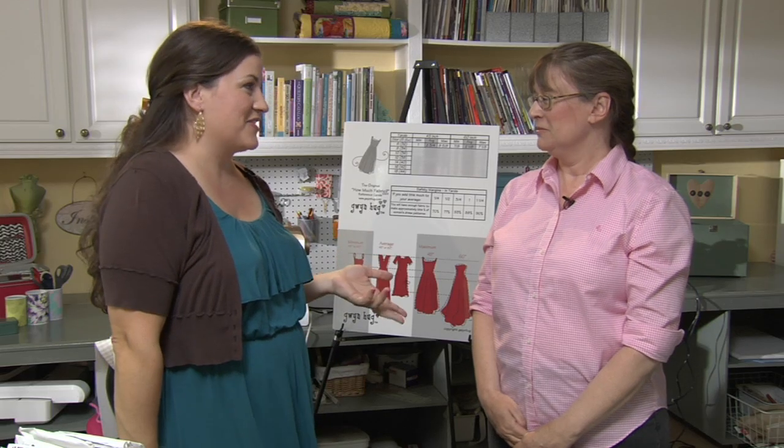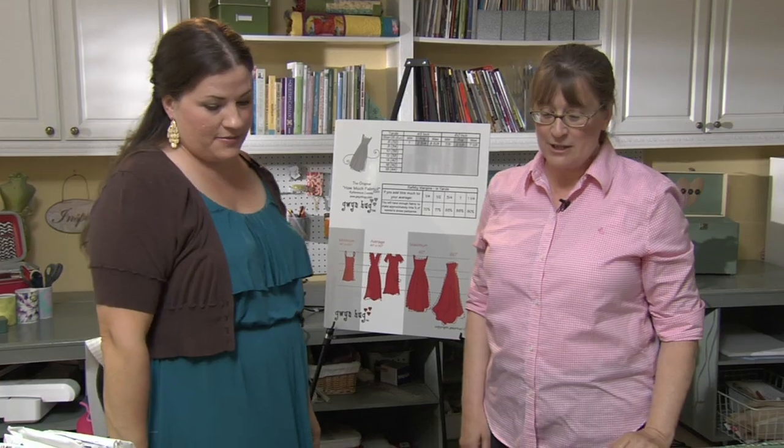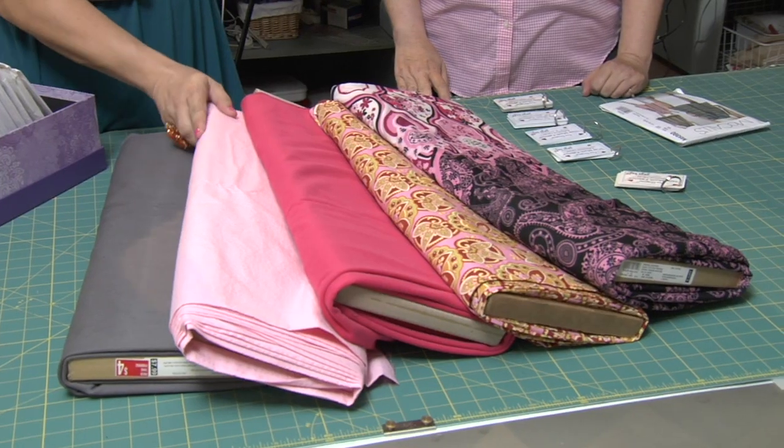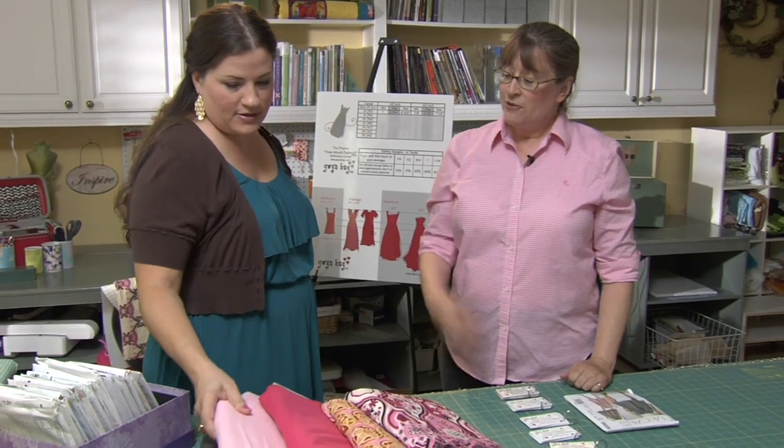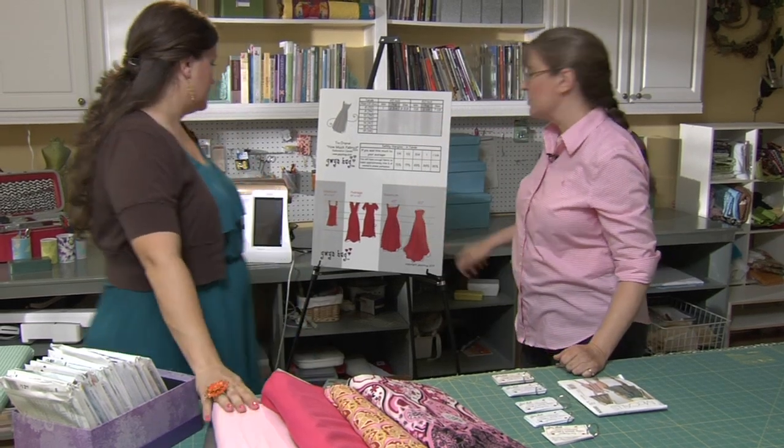How do I actually use the cards when I'm at the fabric store? Good question. Well, look, we've got some bolts of fabric right here. Do any of them catch your eye? I do like this pink. Okay. So the first thing to do is imagine the kind of dress you'd like to make out of that, and then compare it to these sketches.